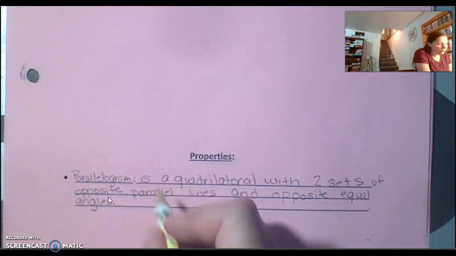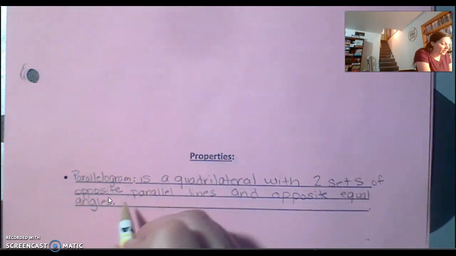It's also important that we realize that they have opposite sides that are equal.